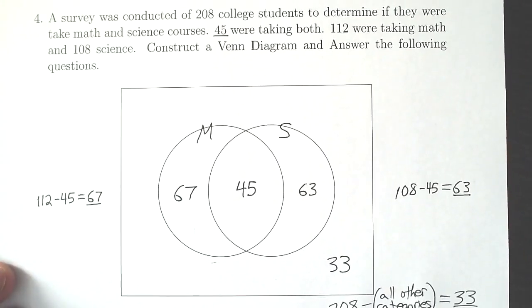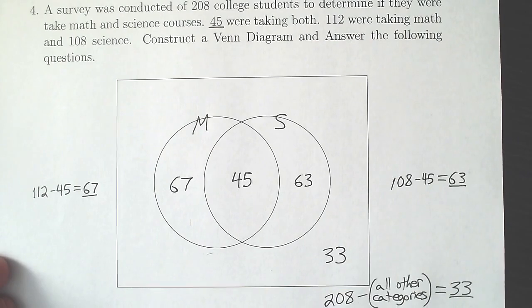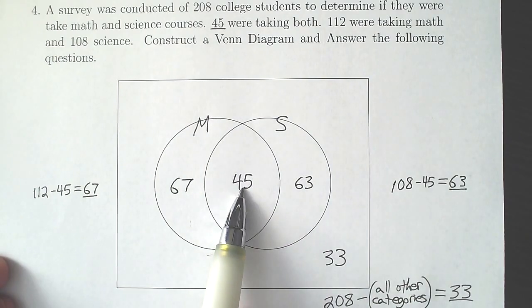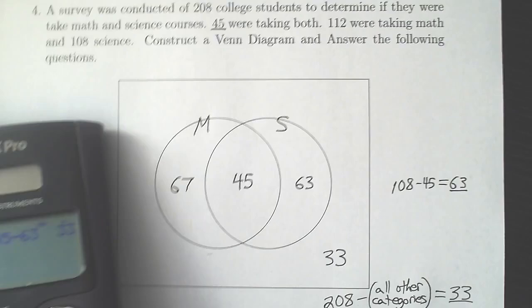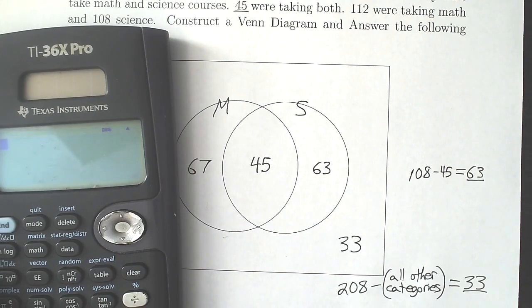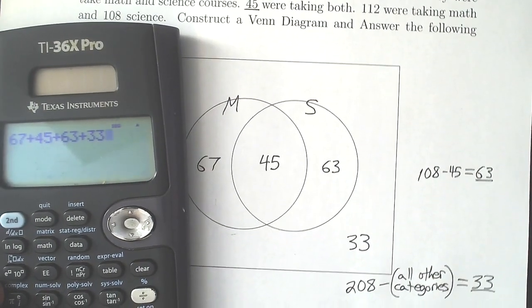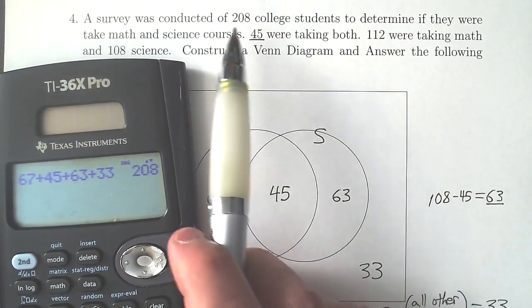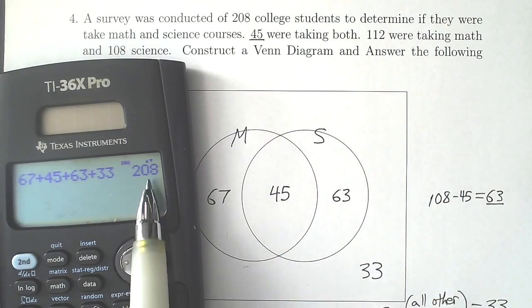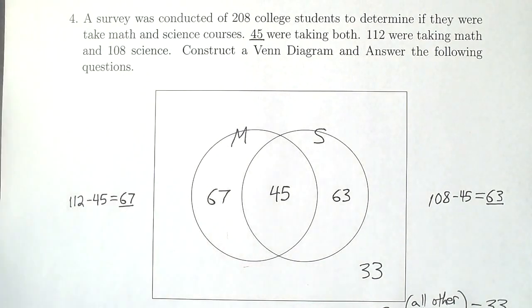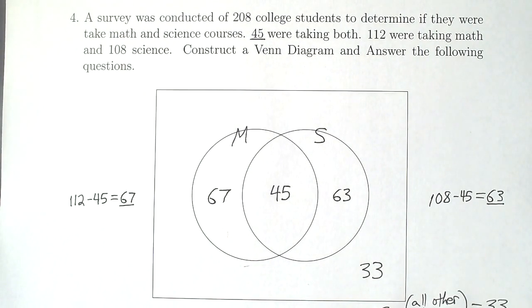Does this make sense? I think it's always a good idea to do a quick reality check. You could double check, 45 are taking both. You know what else you could do? Add up all of the numbers. Let me clear my calculator. Every number that I wrote in the Venn diagram, if I add up all of those numbers, it should add up to the total number of people who were doing a survey. So that's a good thing to check. If you ever check and you get the wrong thing, then it means something went wrong and you should go back and double check things.